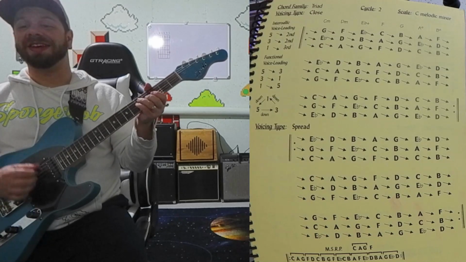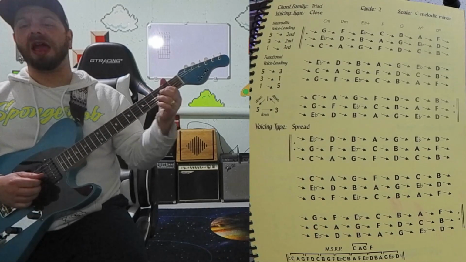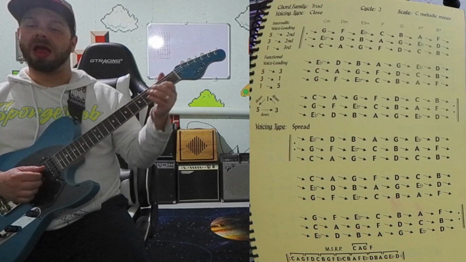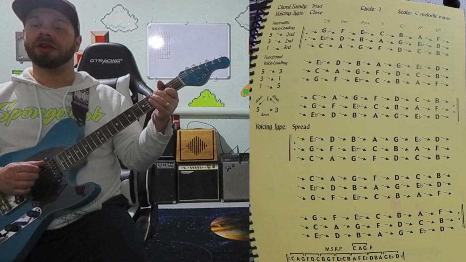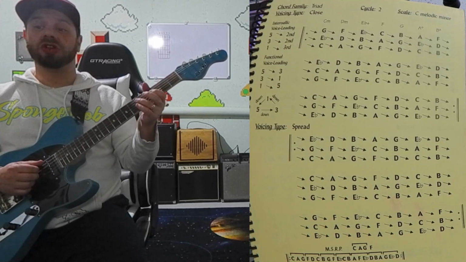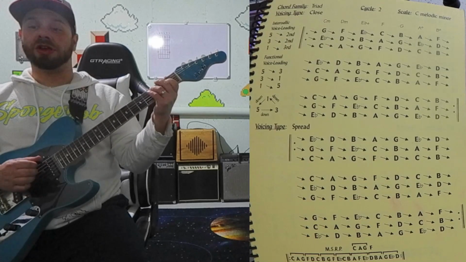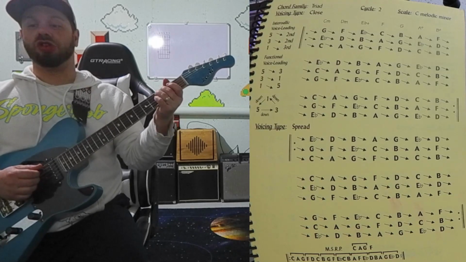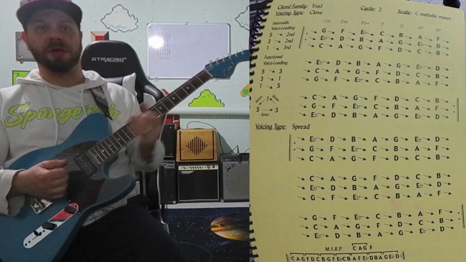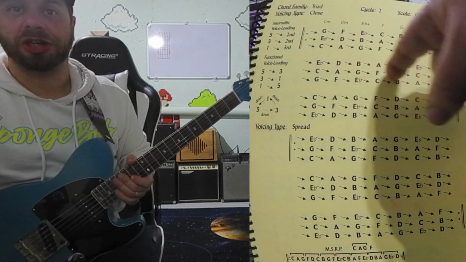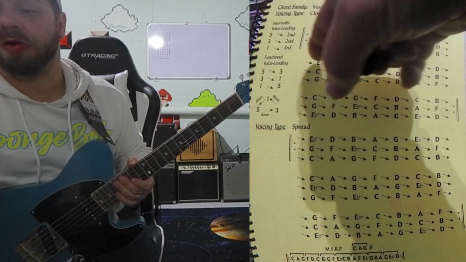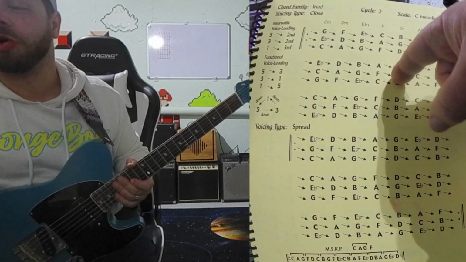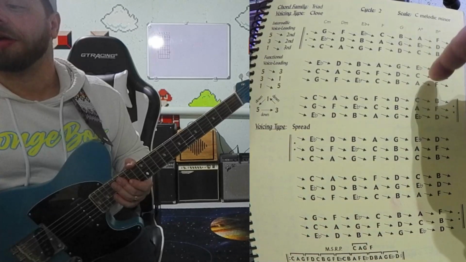G, C, E flat, D, A, F, E flat, G, B, A, F, C, B, D, G, E flat, C, A, F, B, D, C. Okay, does that make sense? So I'm just playing the arpeggio of every single one. Upwards, downwards, upwards, and then down.